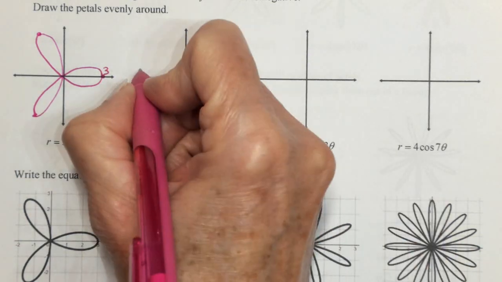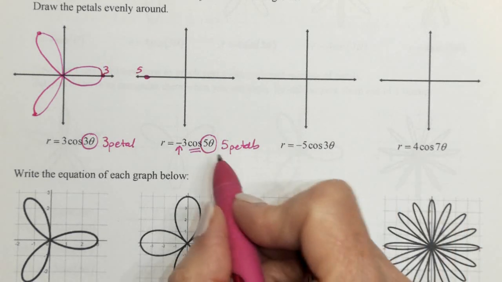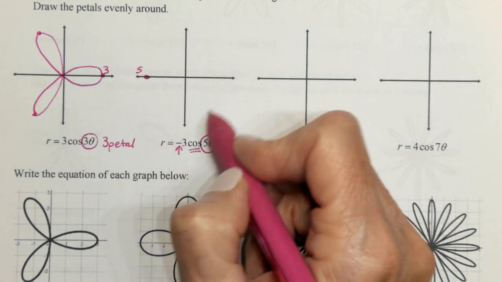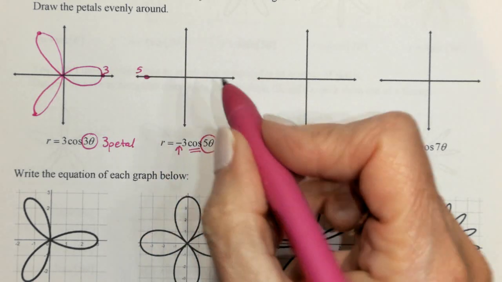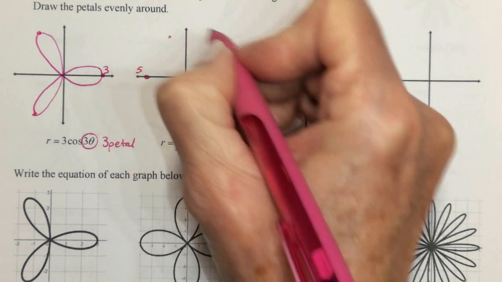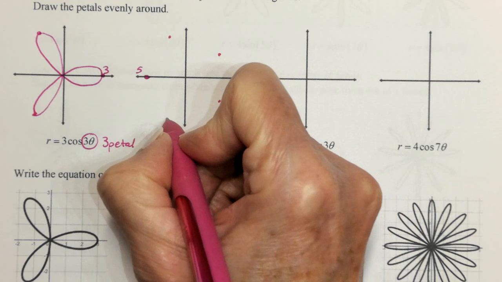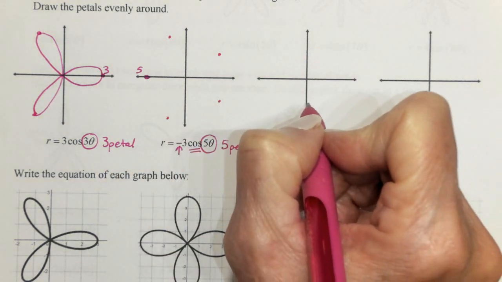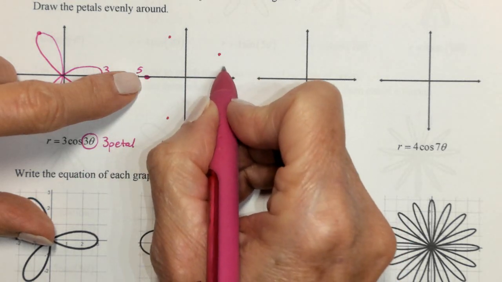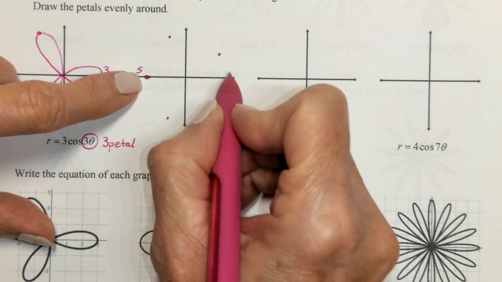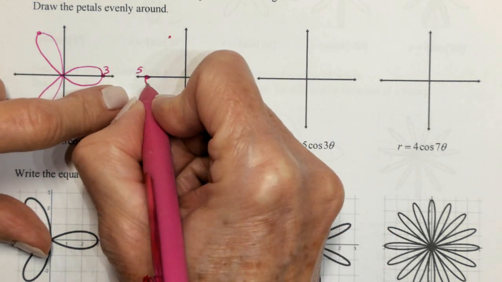All right, this is going to be 5 petals distributed evenly around. So think about a star shape, like a nice starfish. So maybe like here and here and here and here. Nice star shape. And when we start, think of theta increasing, but r is negative, so it's going to display down here in the third quadrant. So it's going to go like that.